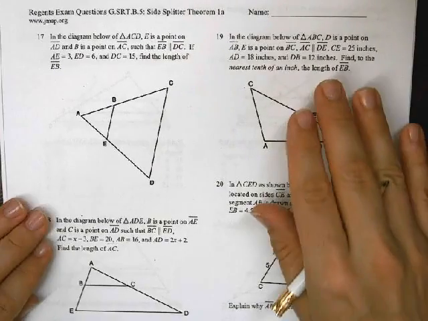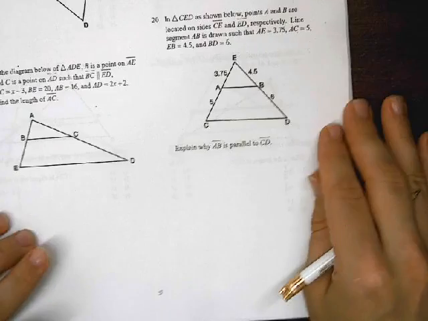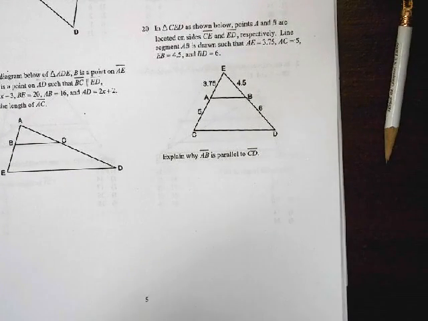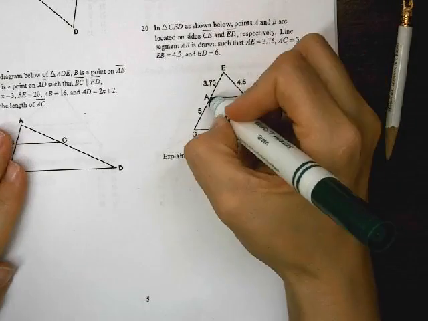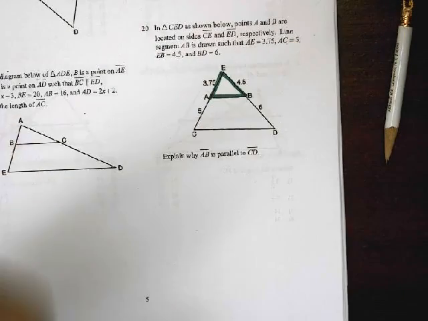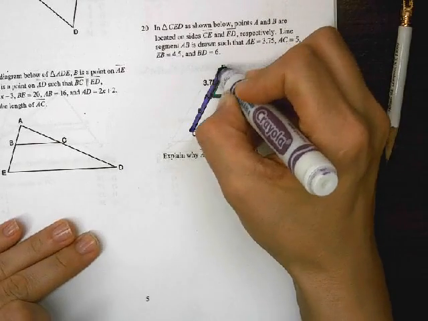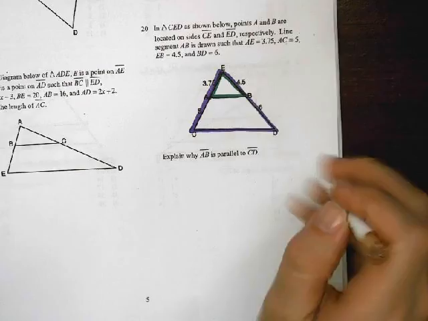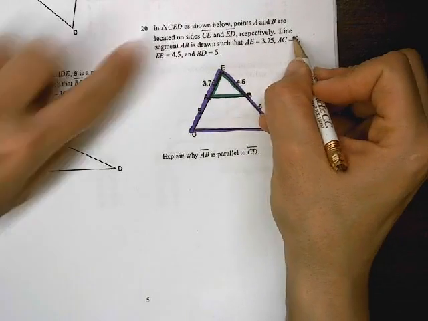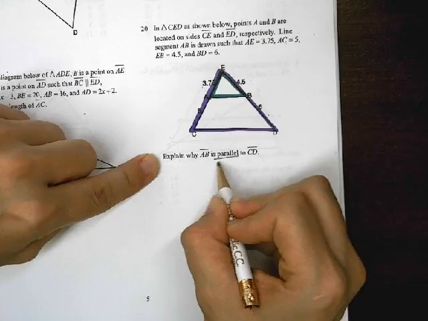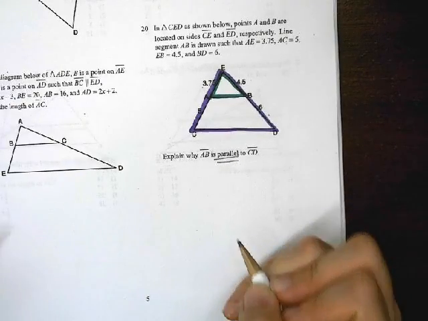Right, so question number, I'll start with 20. What do you see? Okay, you see a small triangle and a big triangle. Okay, and the question is that they give us these segments, obviously, that are already labeled, and they want us to explain why they are parallel.